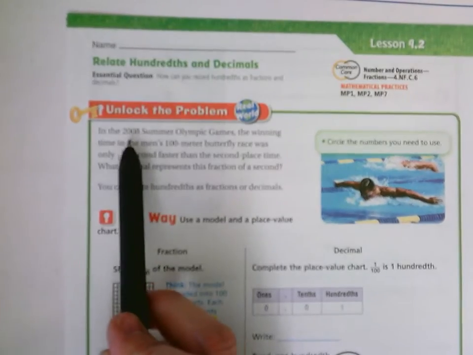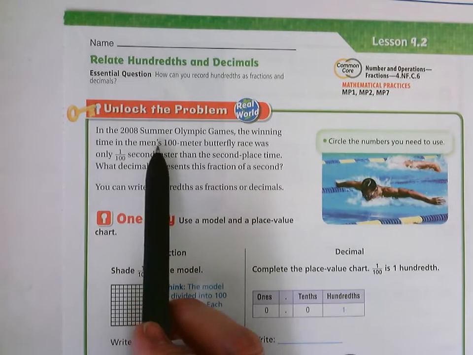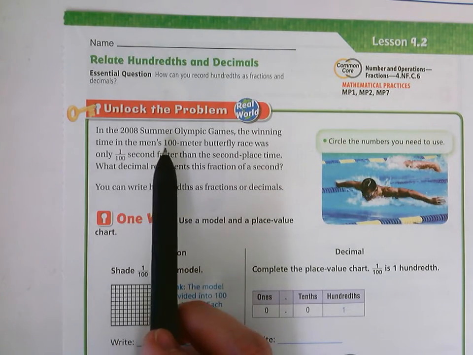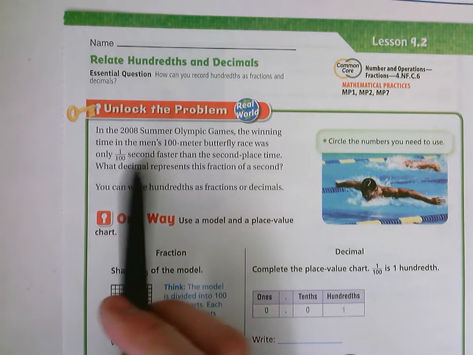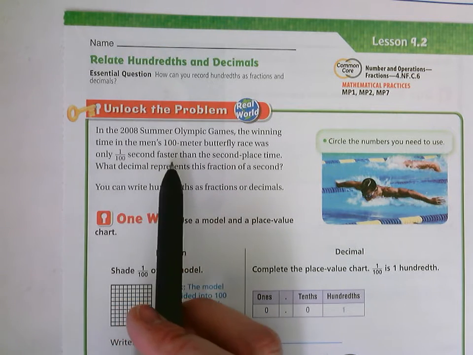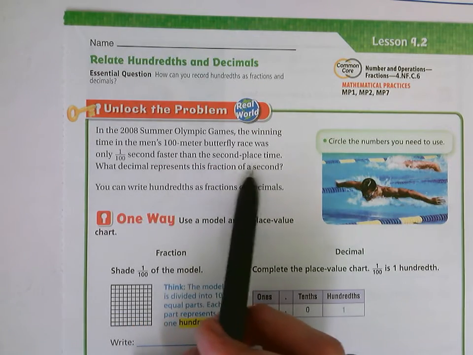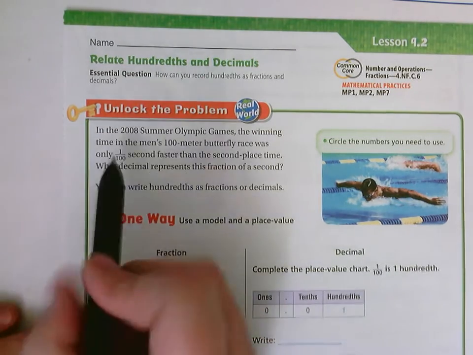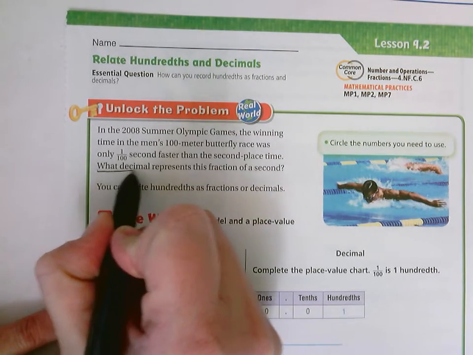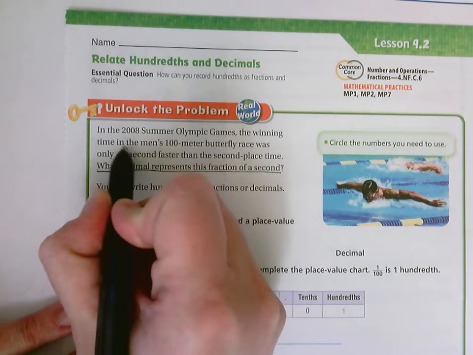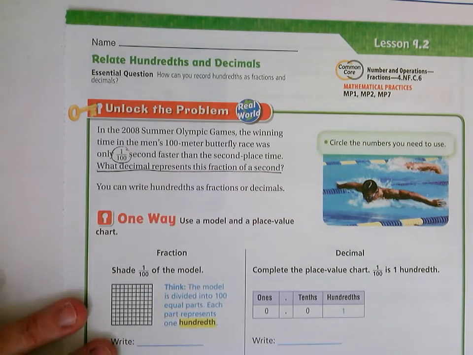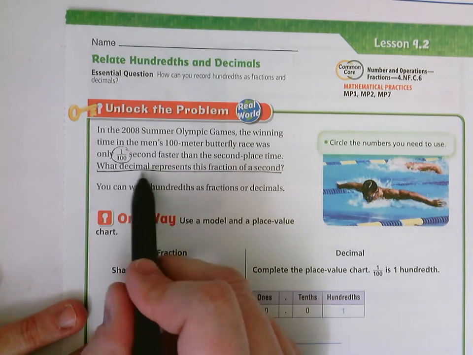So let's take a look at our problem for today. In the 2008 Summer Olympic Games, the winning time in the men's 100-meter butterfly race was only 1/100th second faster than the second place time. What decimal represents this fraction of a second? Okay, so it's asking me what decimal represents this fraction. Here we have the fraction 1/100th, and we want to write that as a decimal.